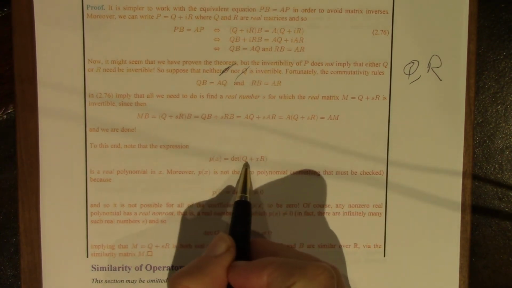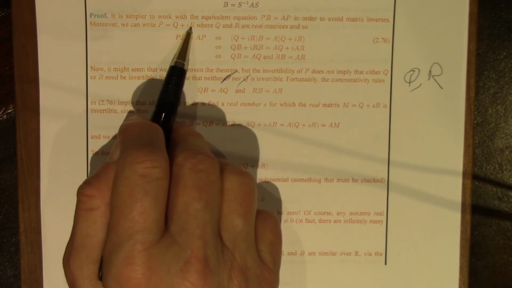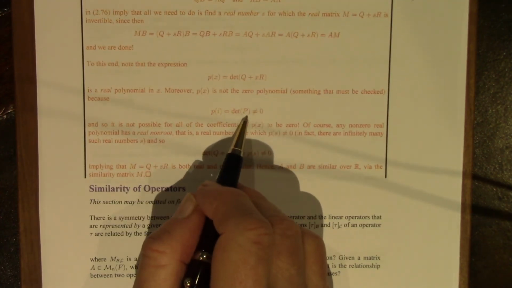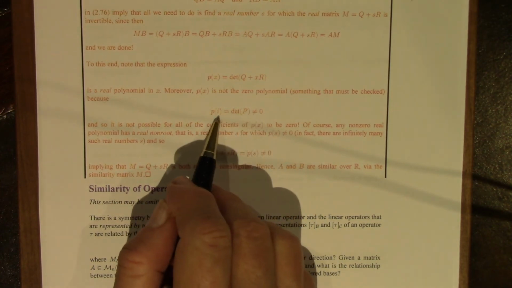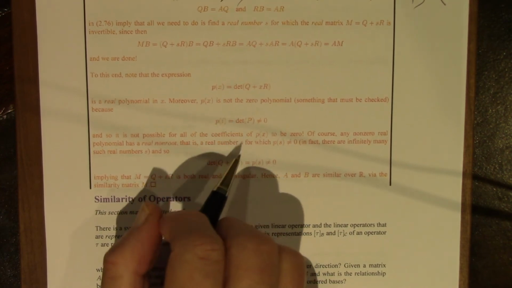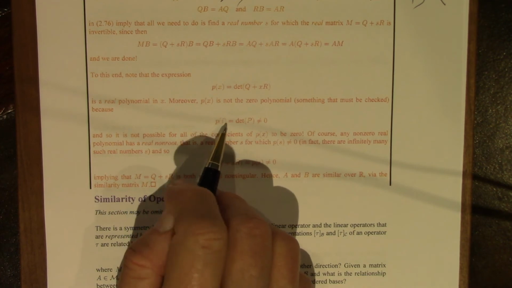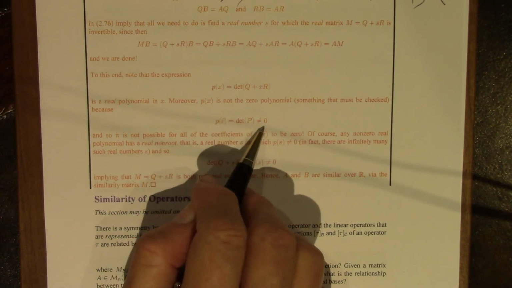When P is Q plus iR, right there. Okay. And P is invertible, so this is non-zero. So even though, in a sense, we're not supposed to put in non-real numbers, it's just a polynomial. We can put in anything we want. We put in i, we get non-zero.